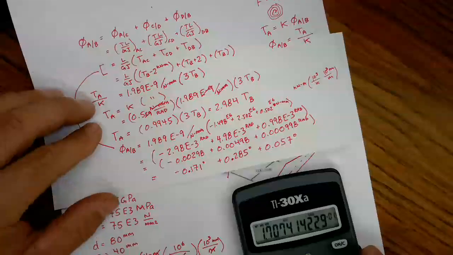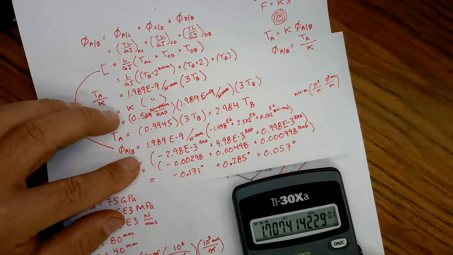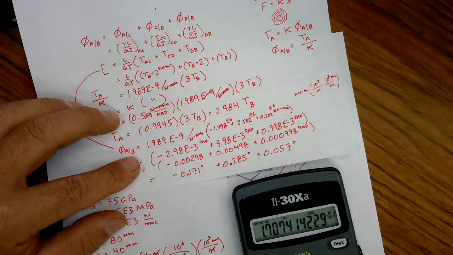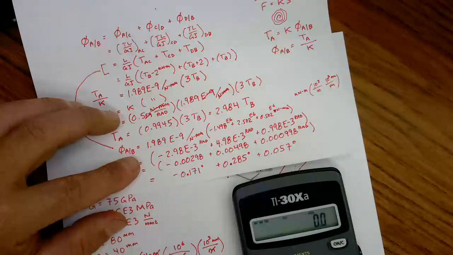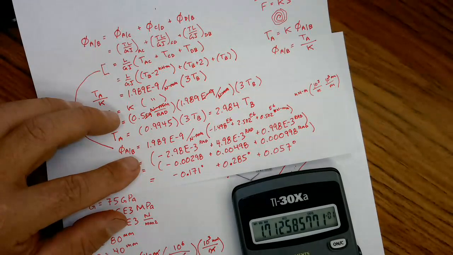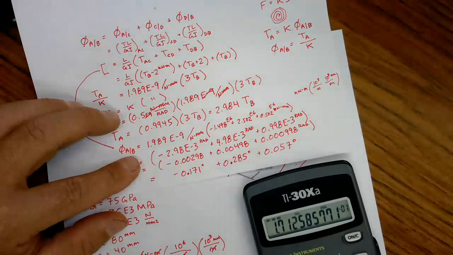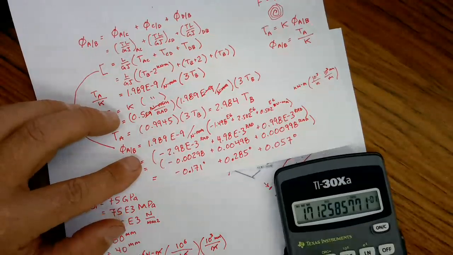So I'm going to add these together. Let's go, what do I have here? We got the 0.171, which is negative. Add 0.285, add 0.057, and I get 0.171.